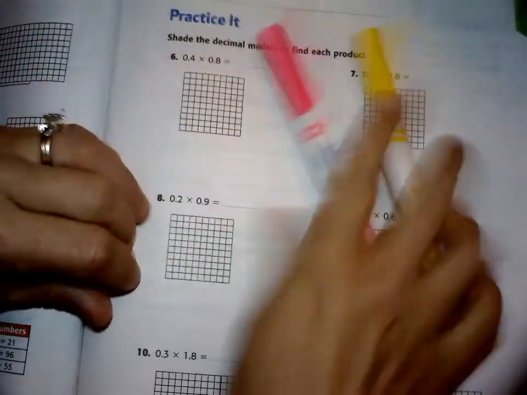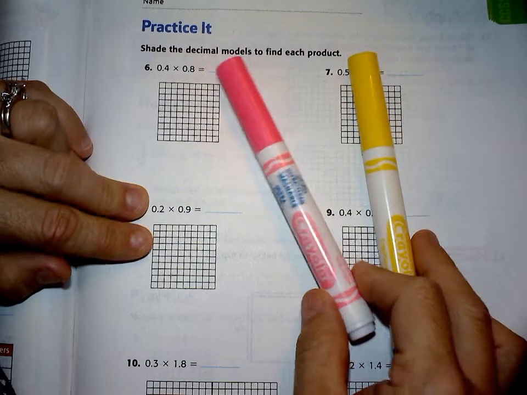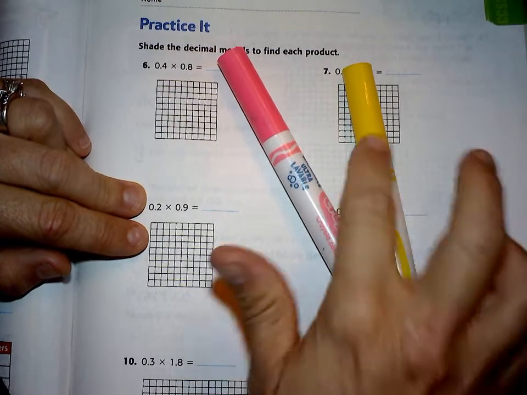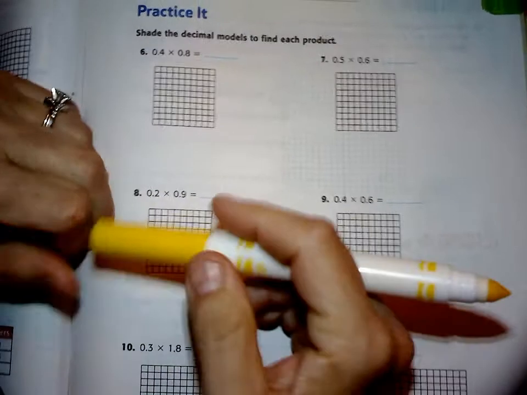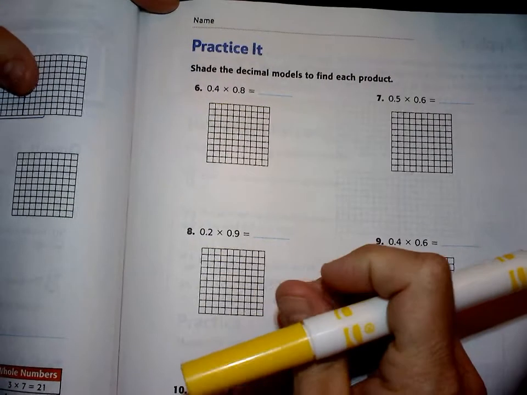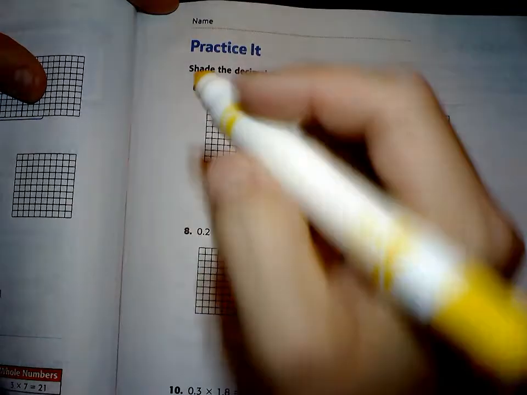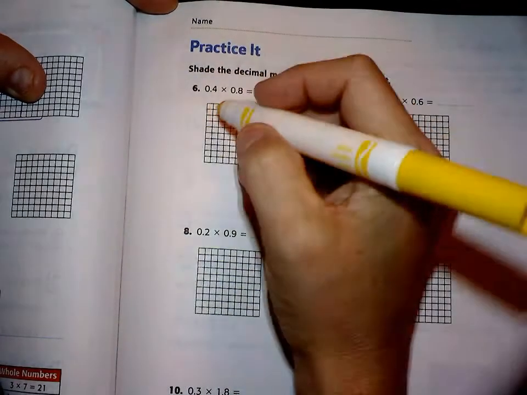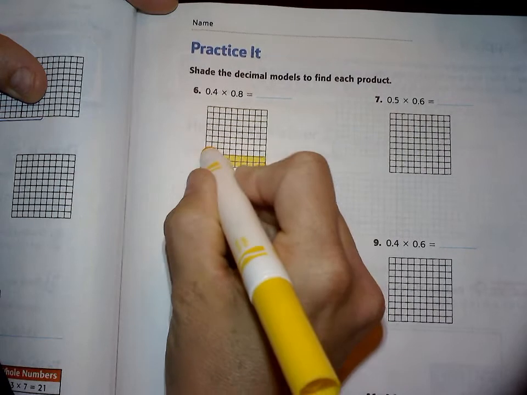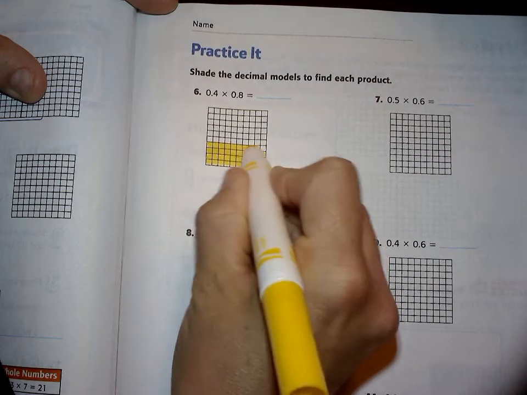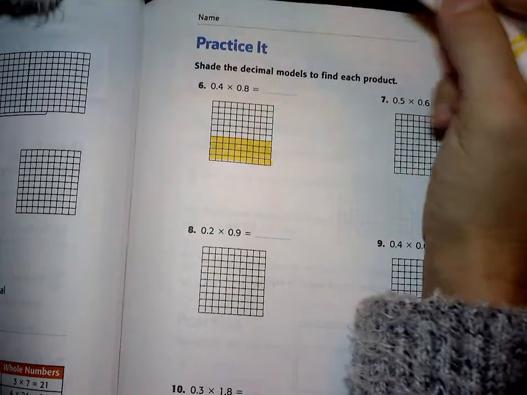You guys, I found 2 markers. These aren't highlighters, but I picked colors that are kind of highlighter-like, and so you can use these. If you have markers, you can. If not, remember you can use your pencil. So we're going to do 0.4 times 0.8. So just pick a side and shade 4/10 or 40 hundredths. So we're going to go like this. There's 1, 2, 3, 4 out of the 10 columns, 40 out of 100.